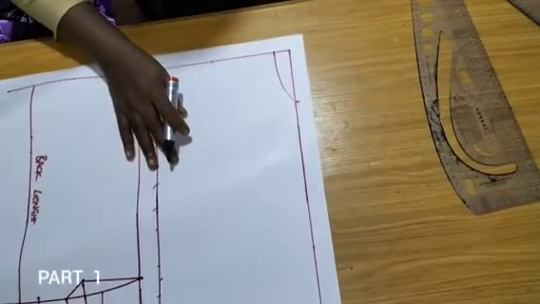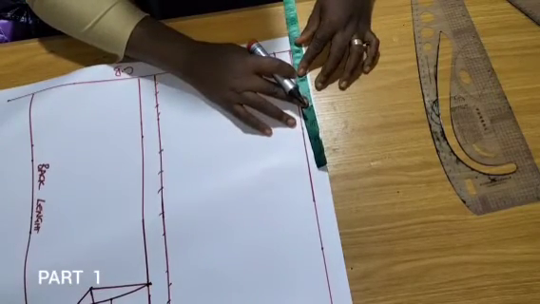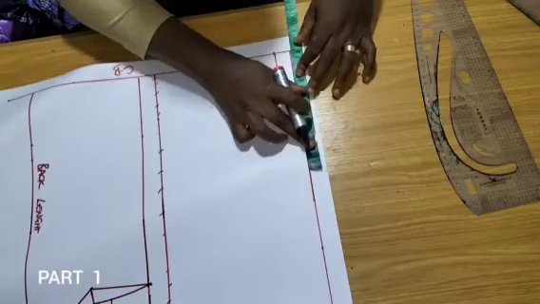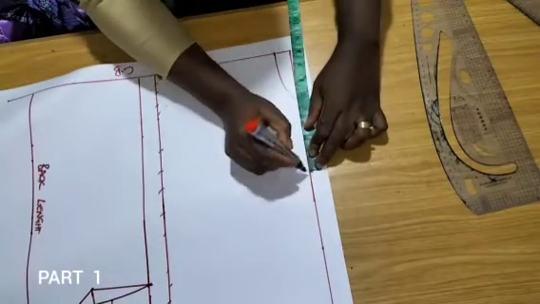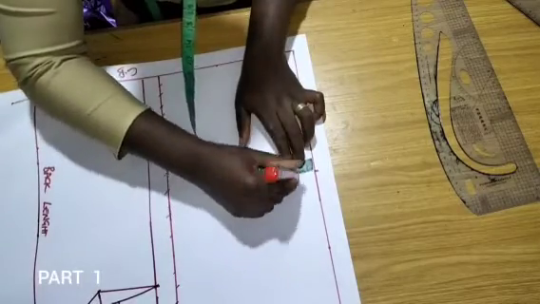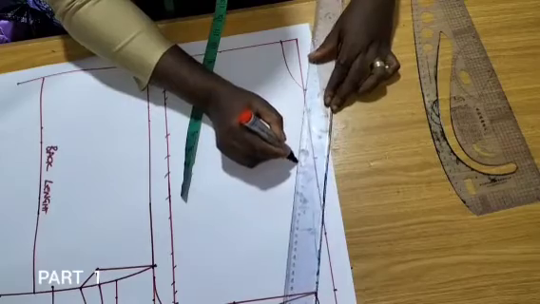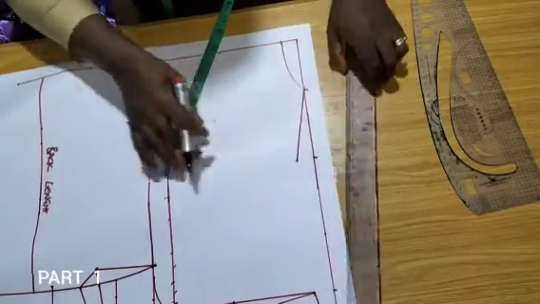So I've gotten the neckline. So I'm going to impute my shoulder. My shoulder is 8 inches. On the shoulder line, I'll mark 8 inches. From there, I'll drop my shoulder by 1 inch. And I'm going to connect from there to the natural neckline.